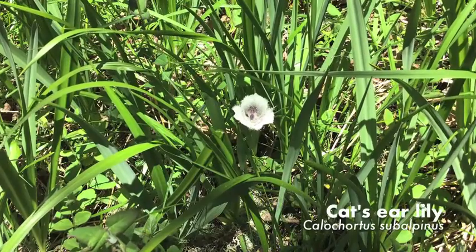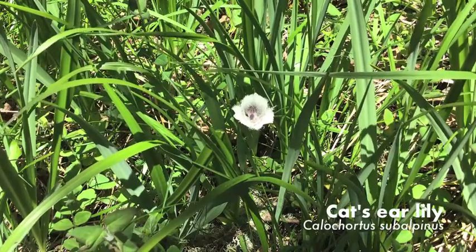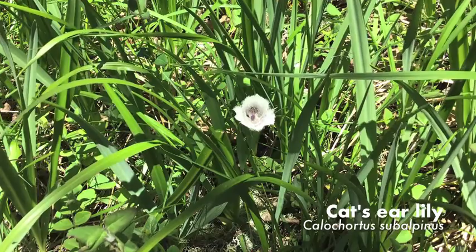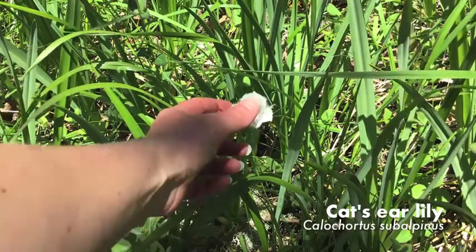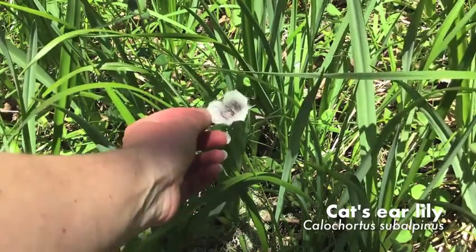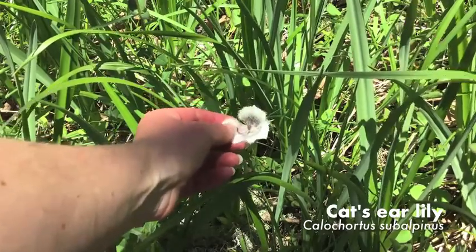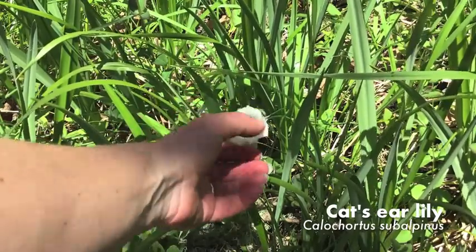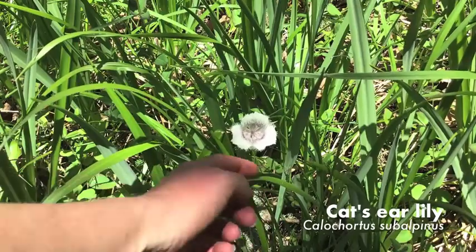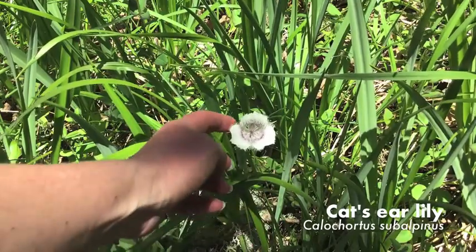Cat's ear lily. This is the first one I found this year. It is so well named. Look at these fuzzy petals. They just look like the inside of a cat ear. Oh, look. I knocked a little bug out of the middle of it.